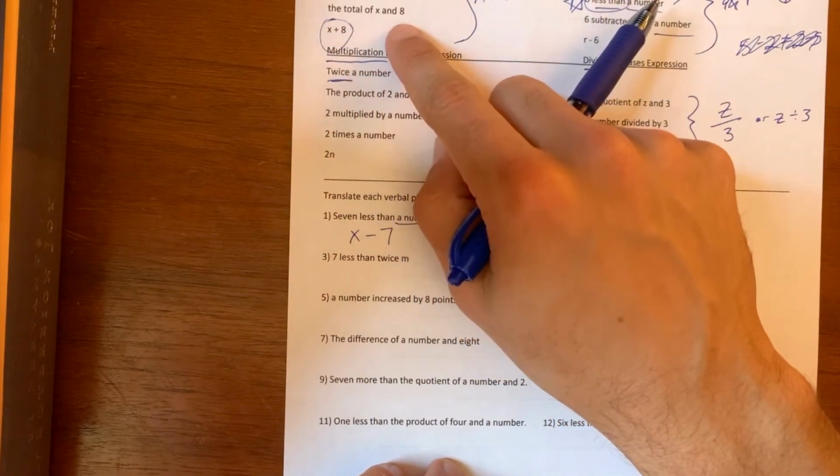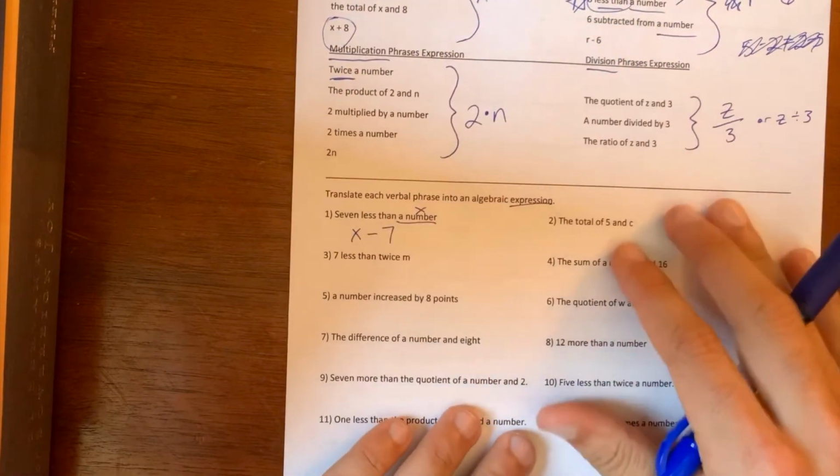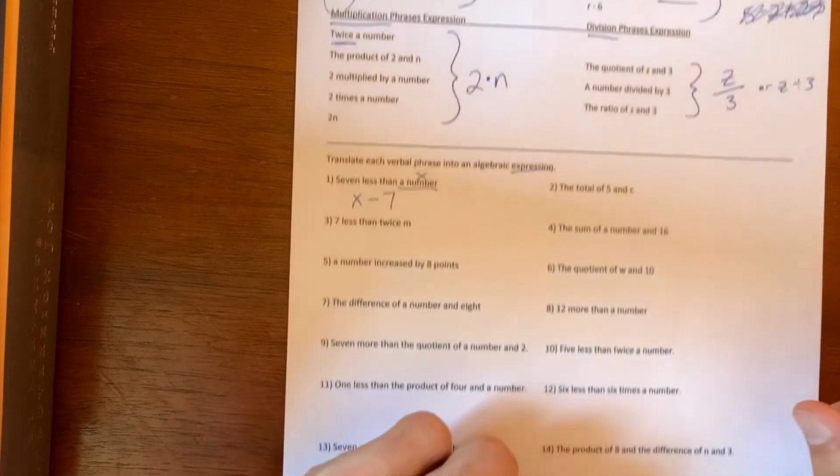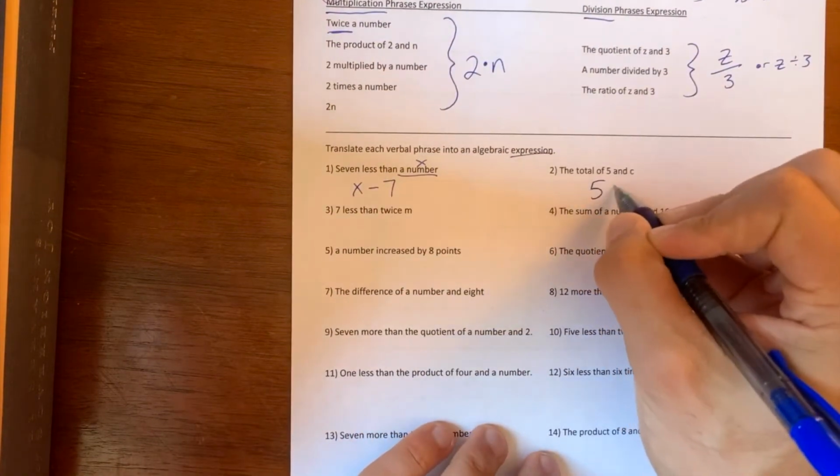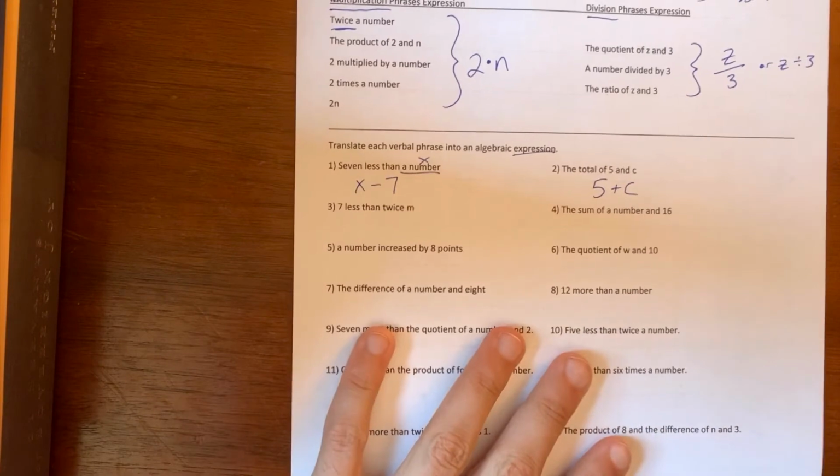So we see the total of x and 8. When you see that word total, total means I'm adding things together. So total of 5 and c, so 5 plus c. That's how I'd write that.